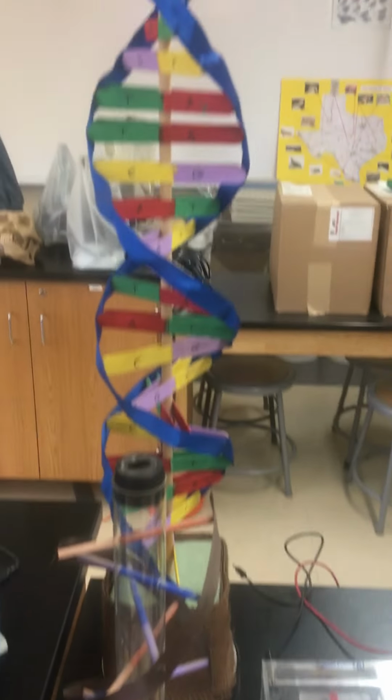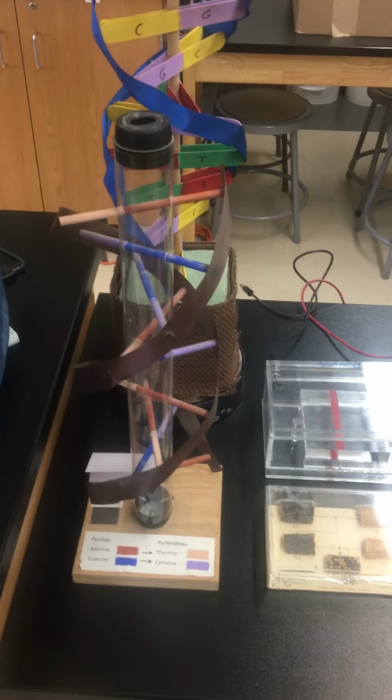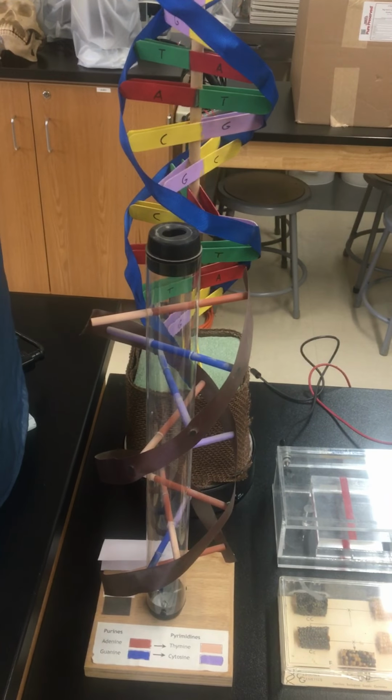Let's Blair Witch it along. Then we have those lovely DNA models. I used to have guys do this back in the day before COVID struck.